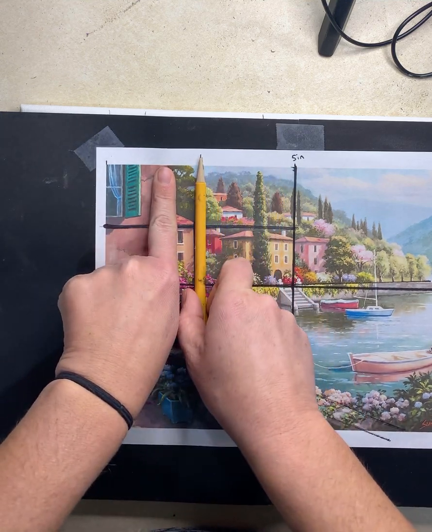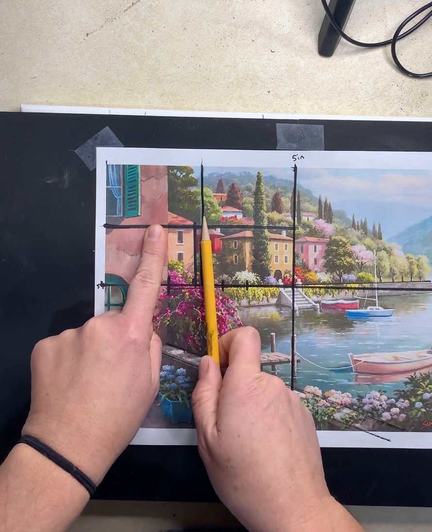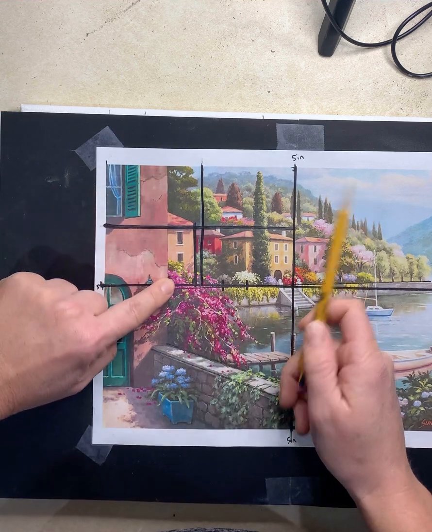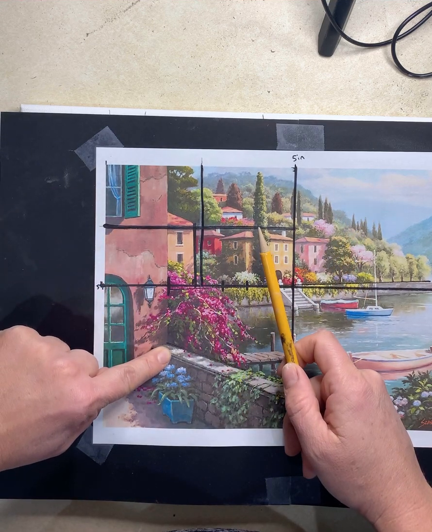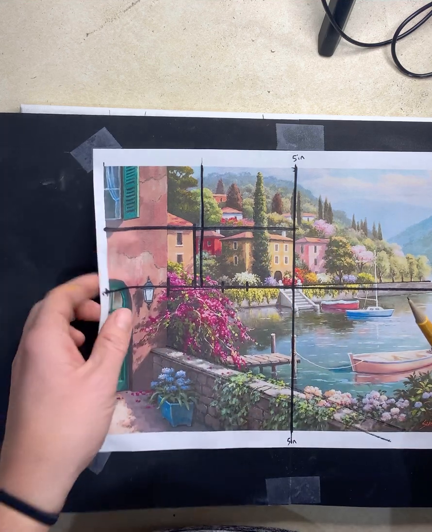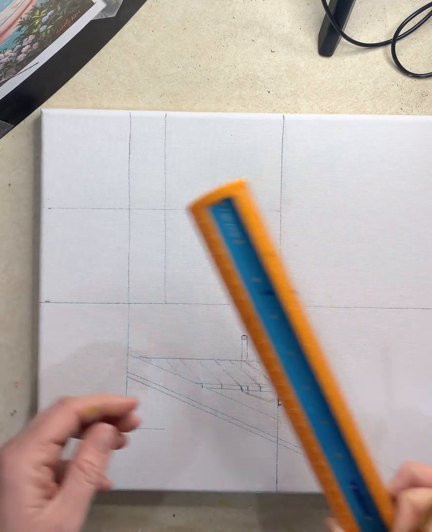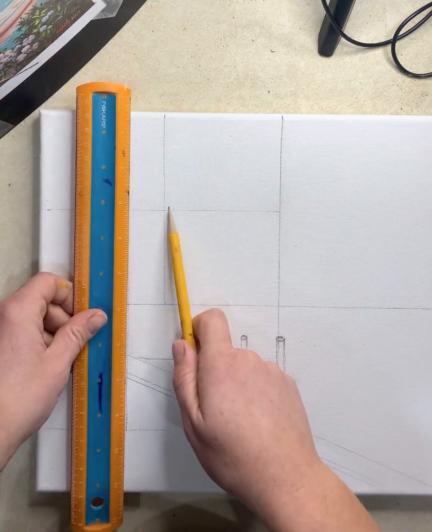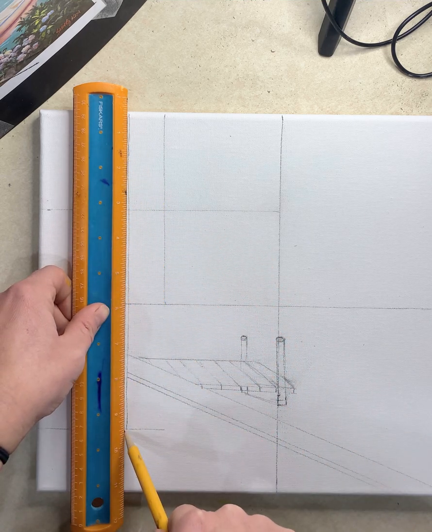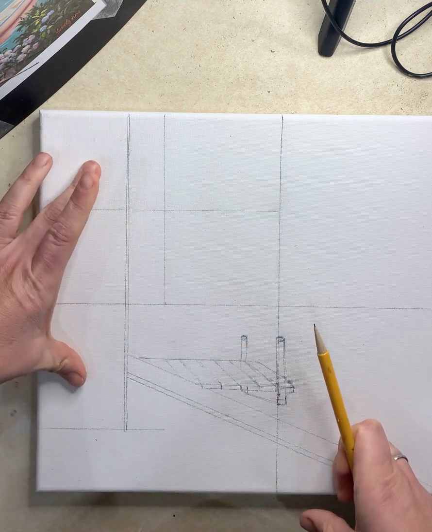So if this is my halfway point, this building is going to be a little bit more than halfway between here and here. Okay, and I'm going to be able to take that line all the way down past this halfway point, and I'll bring it on down to about here. Okay, so go ahead and do that. Get your ruler, you know your halfway point's here, you take your ruler, you bring that line all the way down to about here, and that's going to be your building.